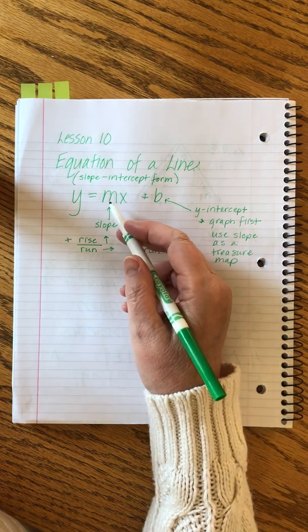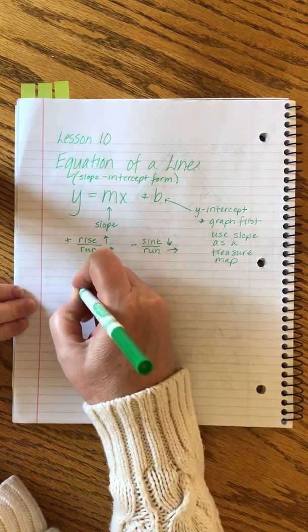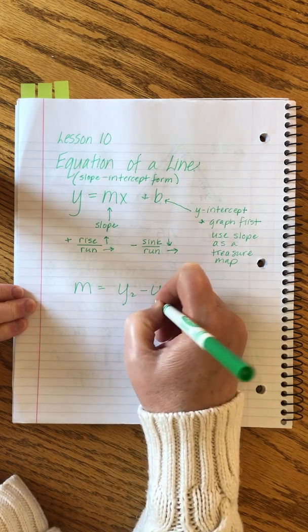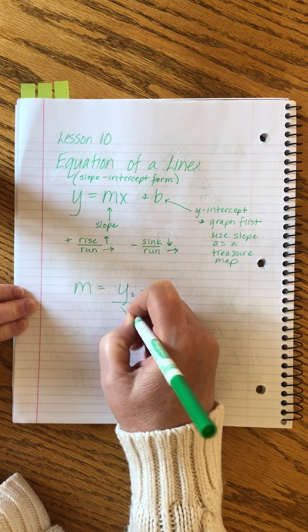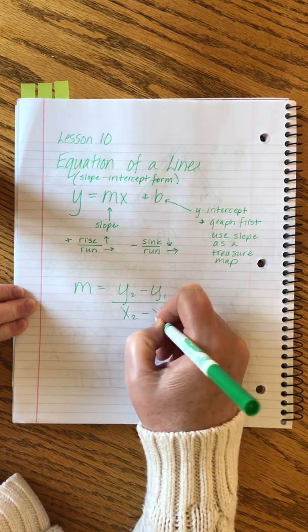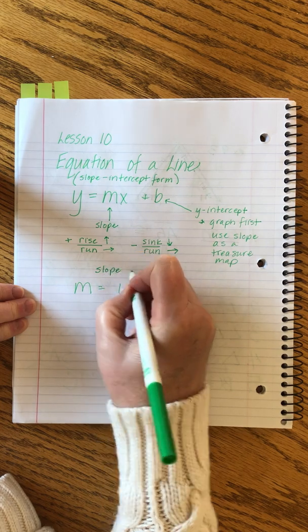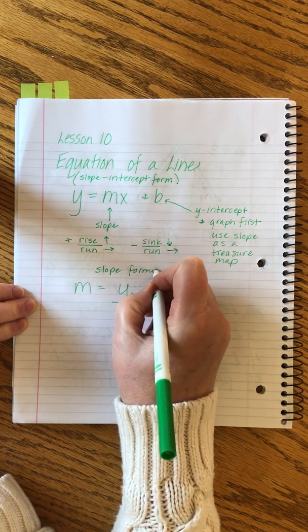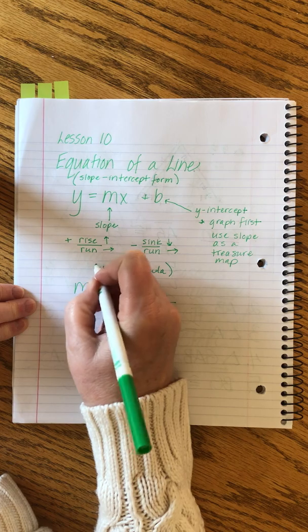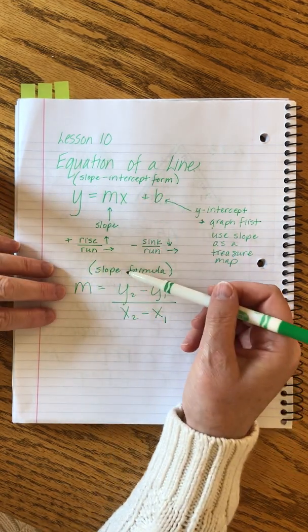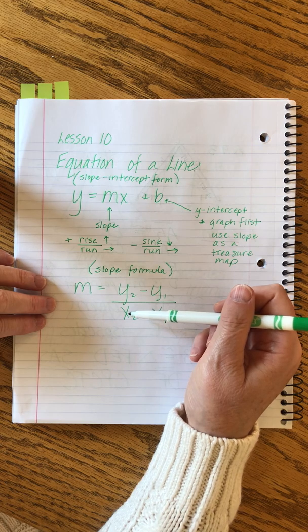Now, sometimes we're given 2 points and we're asked to find the equation of a line. When we do that, we have another formula that we use. It looks like this. This is called the slope formula. And that's kind of confusing because this is slope-intercept and this is slope formula. Their names are really similar.